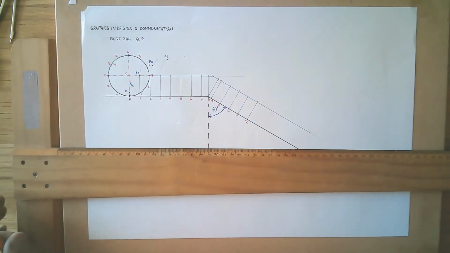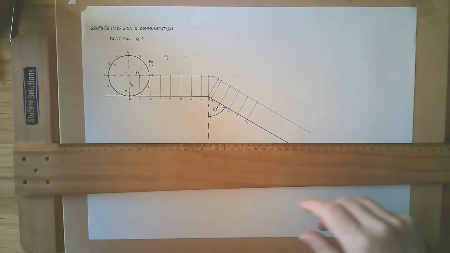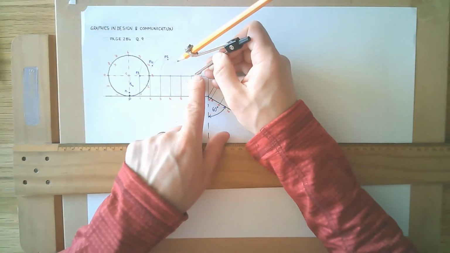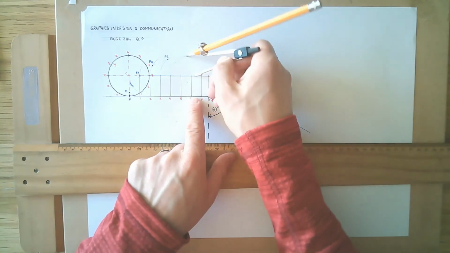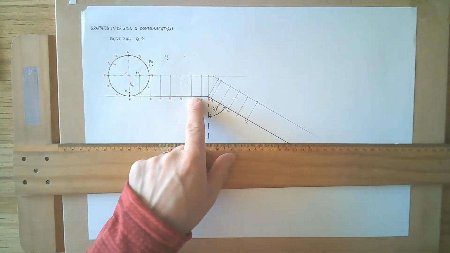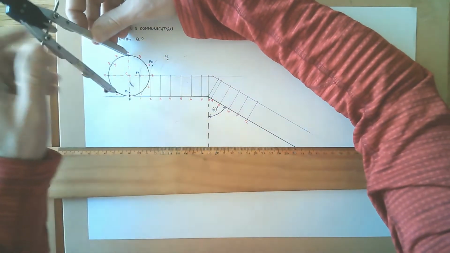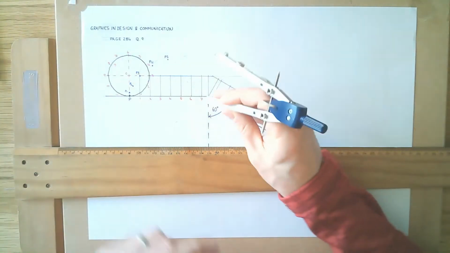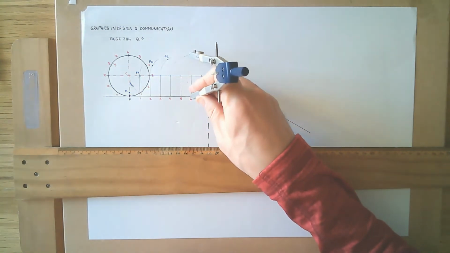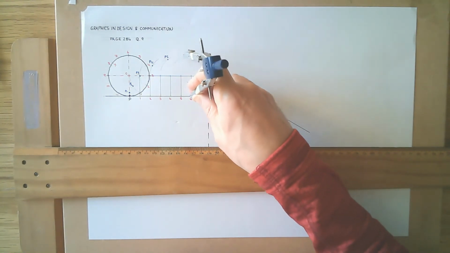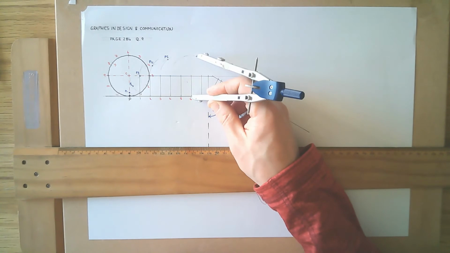Now just in relation to point 6 here, guys, when I marked my center point 6 and swung an arc, keep in mind if I am taking my distance from 6 here to P, it's not going to give you much accuracy there as you swing the arc, because it looks like the arc's going in the same direction.